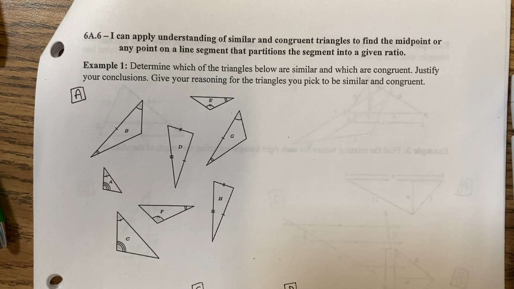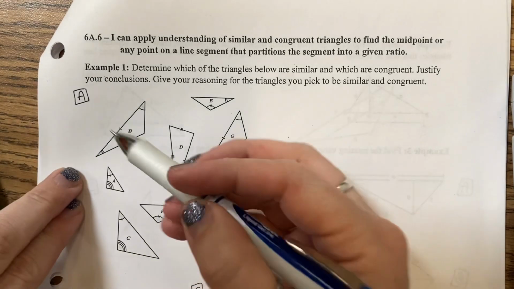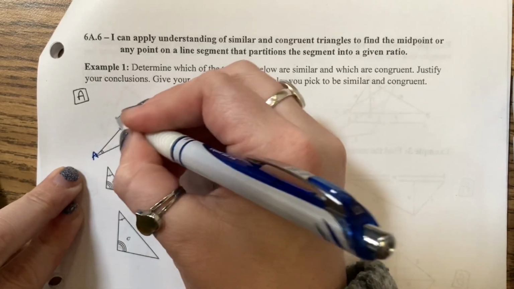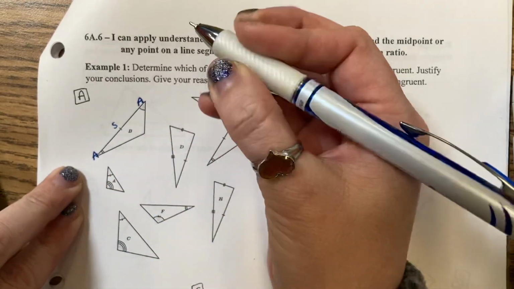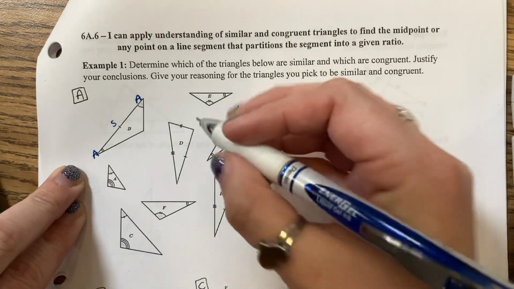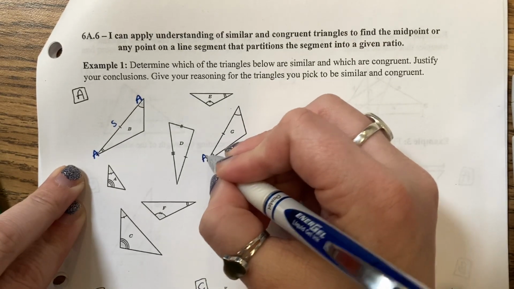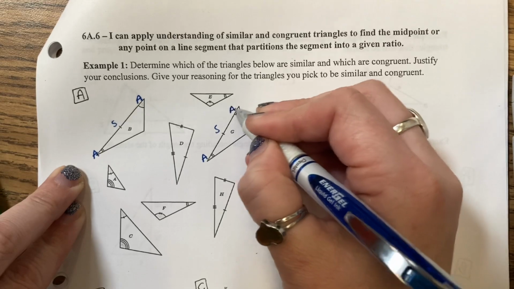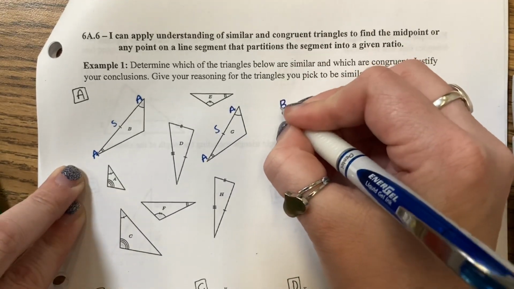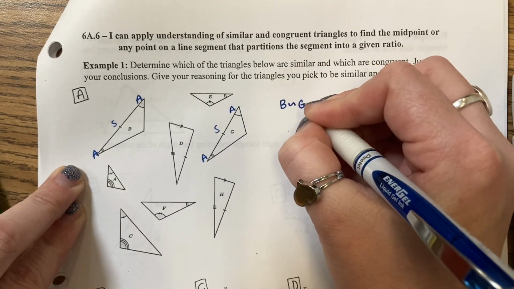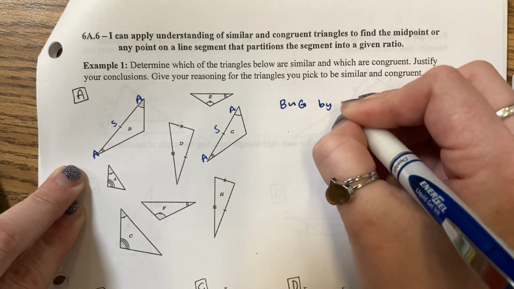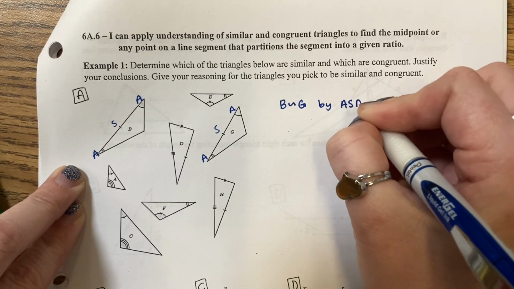In 6A.6, we're going to review similar and congruent statements. We're going to start by making similar statements. When we look through, we have that this is an angle, side, and an angle. As I look around, G also has an angle, side, and an angle. So I'm going to say that B is similar to G by angle, side, angle.